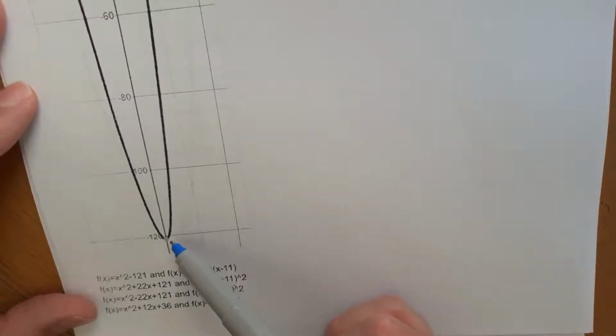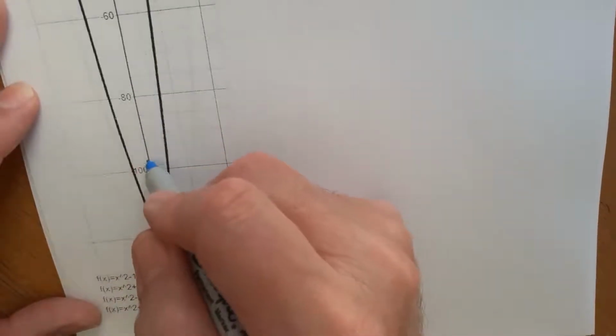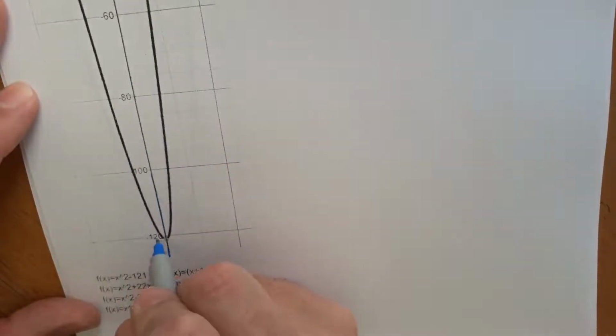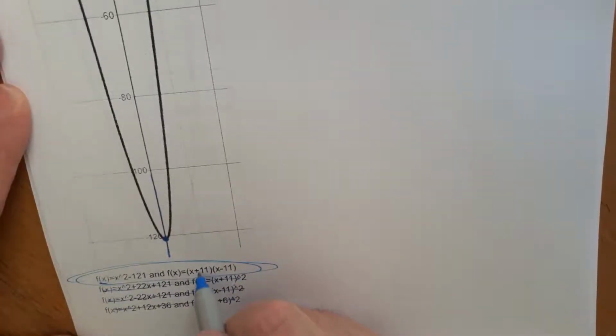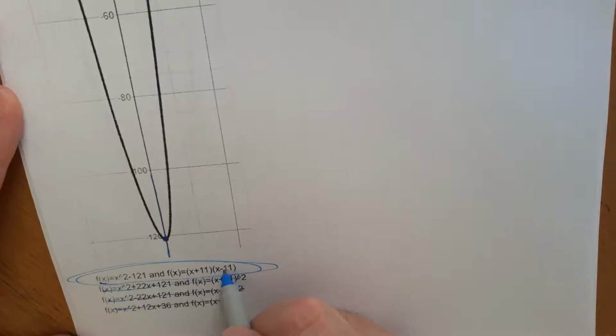Where are we crossing the y? Looks like here. This is y coming down right here. Here we are at a minus 121 maybe. So we're looking for a minus 121. This is out, out, out. It's got to be this one. And a root of negative 11 and positive 11.